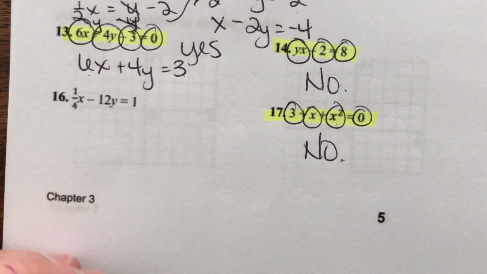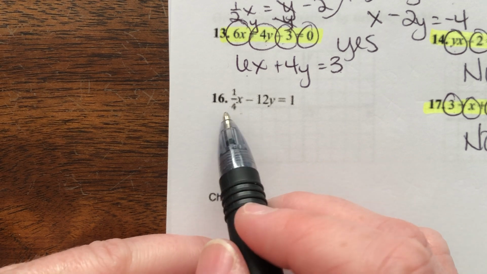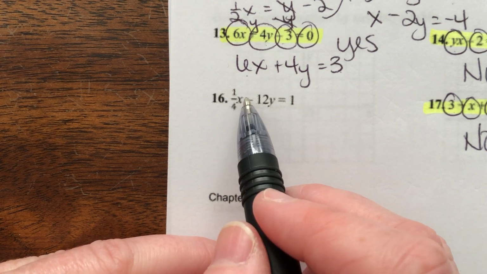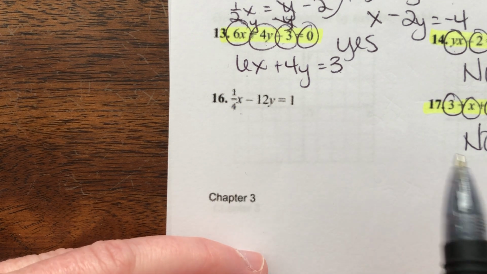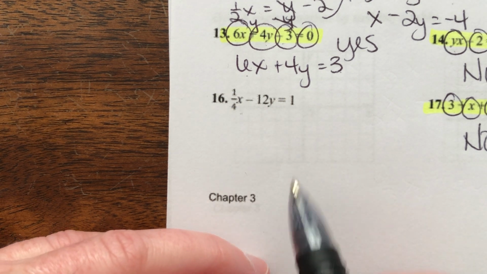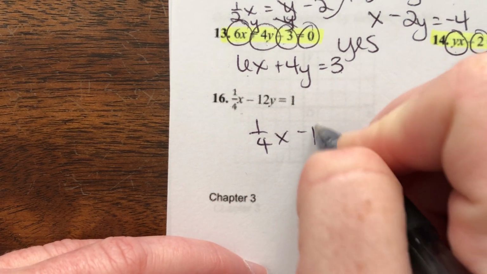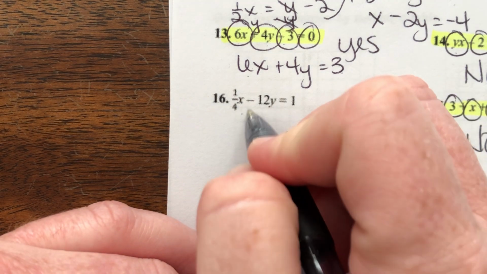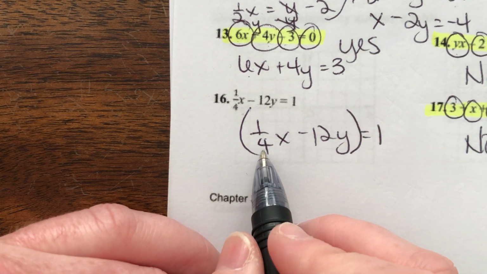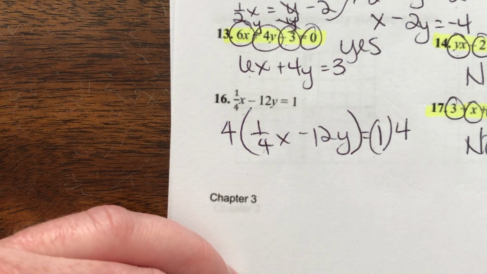Let's do one more where we have a fraction and we have to change it. Here, this guy. This is linear because x and y are separate. They're not being multiplied. There's no exponents, but we're not done because we can't have a fraction here. So we have 1/4 x minus 12y equals 1. To get rid of this fraction, I have to multiply this whole side of the equal sign by the denominator. So I got to do the same thing over here.